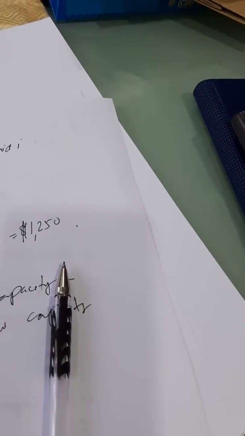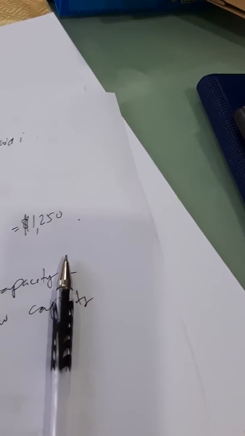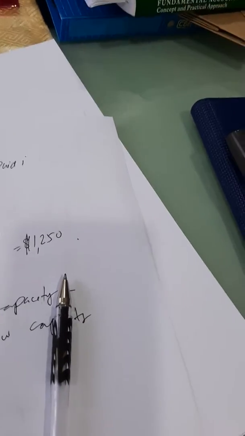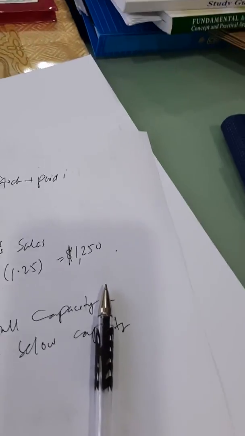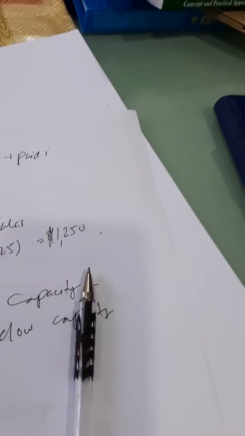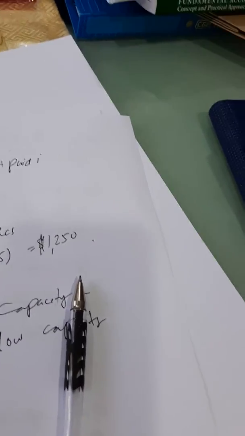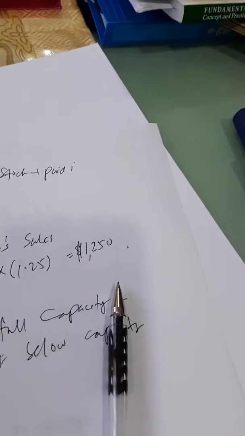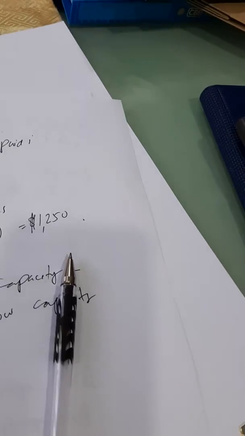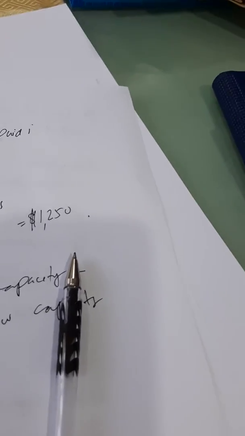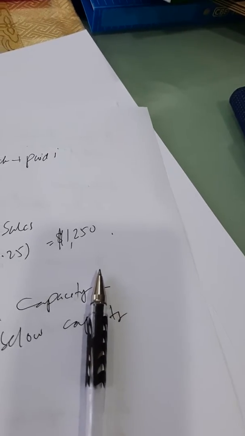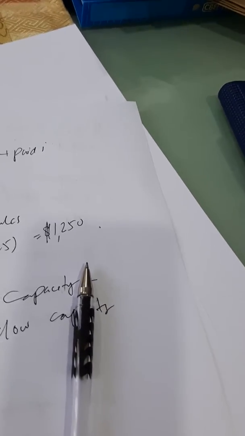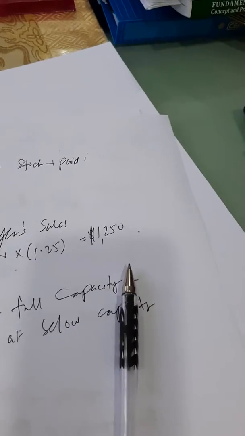Okay, if my explanation sounds so complicated, just keep this in mind. If the firm is operating at below capacity, any increase in sales will not affect net plant and equipment. If the firm is operating at full capacity, any increase in sales will automatically also increase the asset, net fixed assets. Okay.